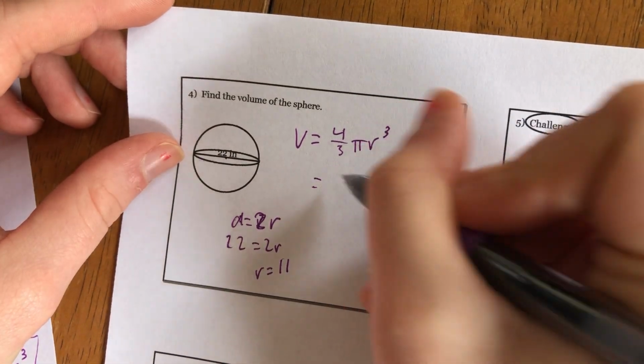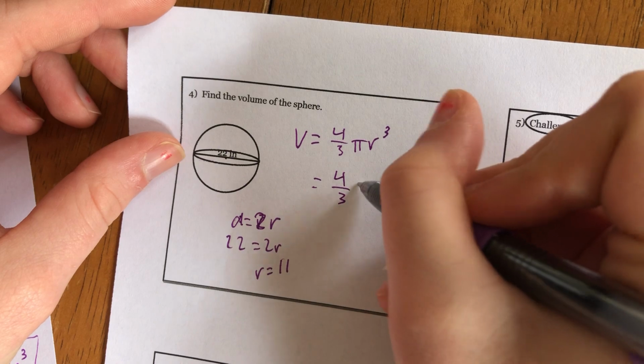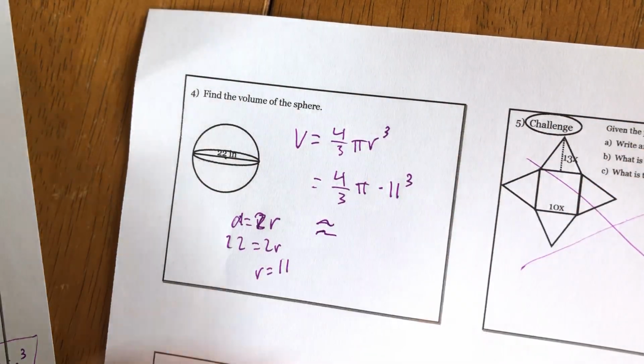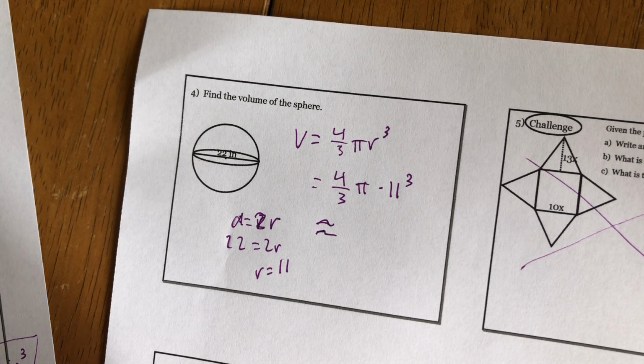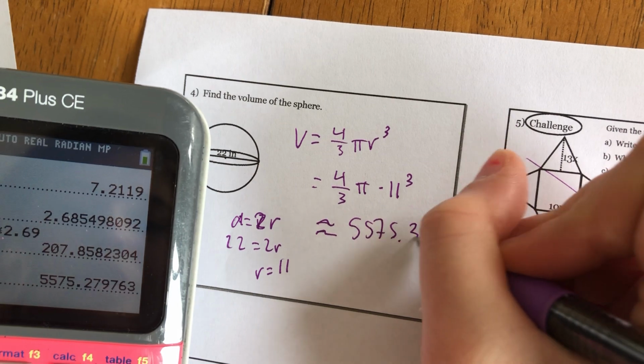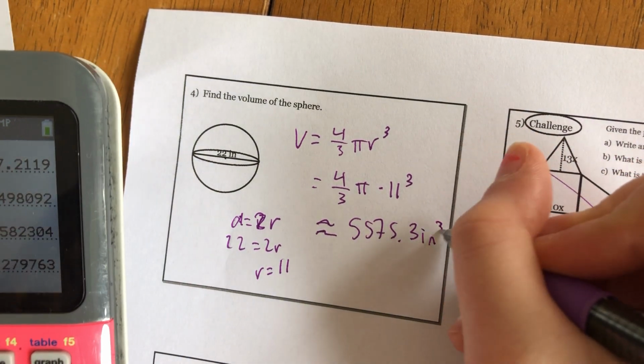We just plug that into our calculator. 4/3 pi times 11 to the third. Plug that into your calculator, 4 divided by 3 times pi times 11 to the third, and you should get around 5575.3 inches to the third power.